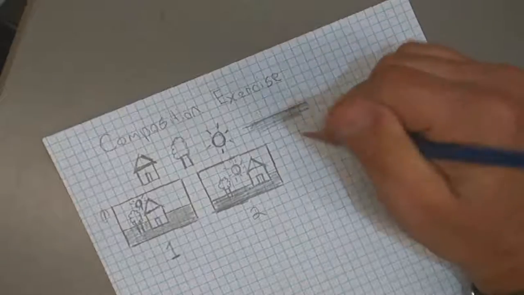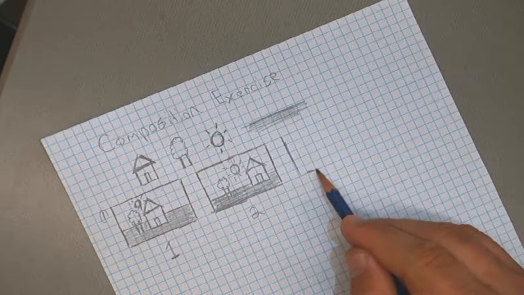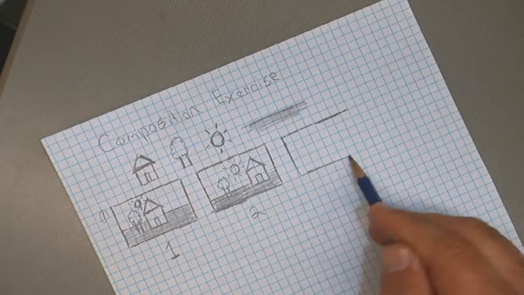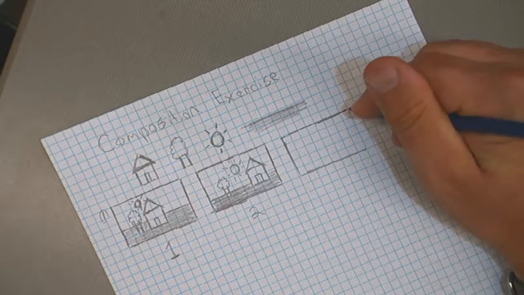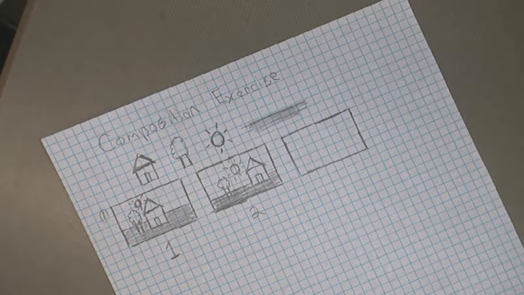Okay, so I'm going to do one more over here. Now, guys, you're thinking to yourself maybe, how am I going to fill up 15 of these with just these items? Well, there's so many more options. You can do so many different things with this. You don't have to just keep drawing them in the same places.